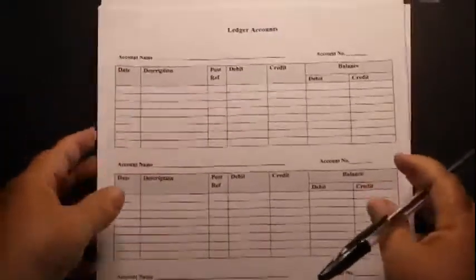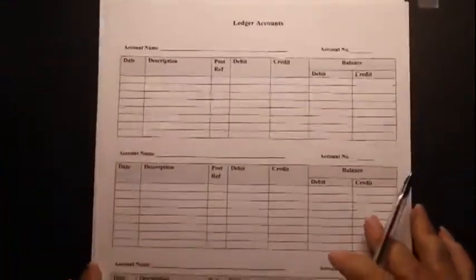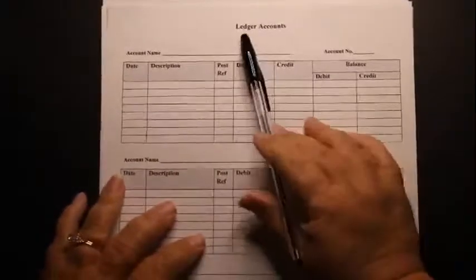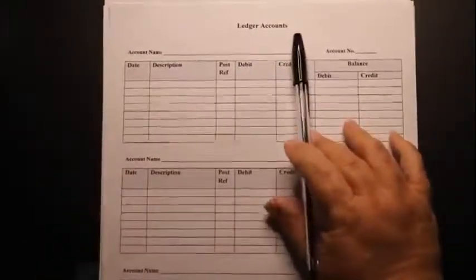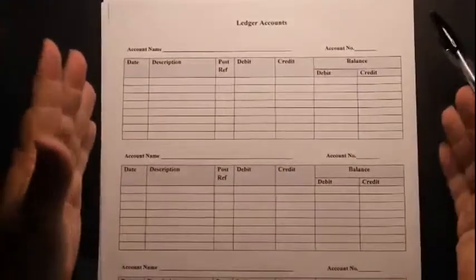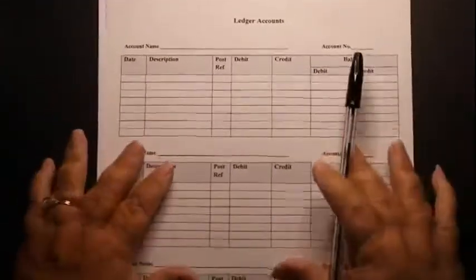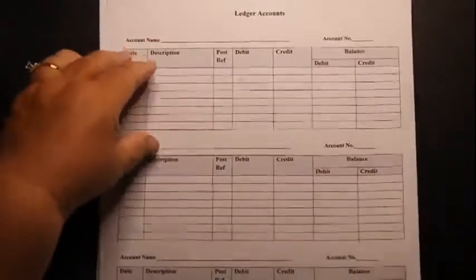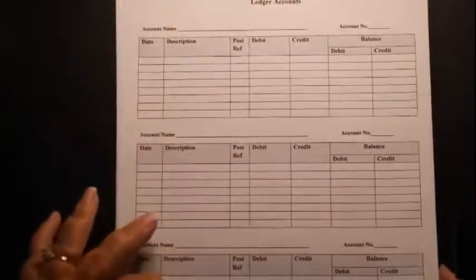Now, let me explain something. In the real world, this ledger account or ledger card would be an entire page or even an entire book. But for these exercises, we've condensed them so that we could fit 3 on one page.